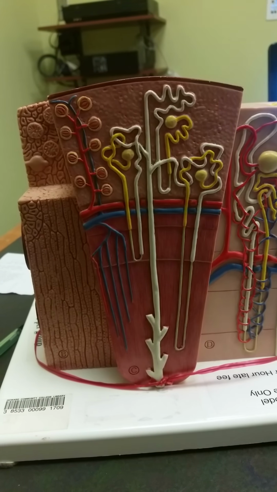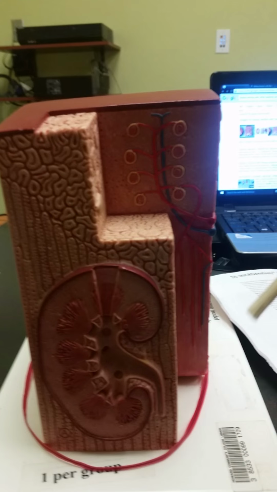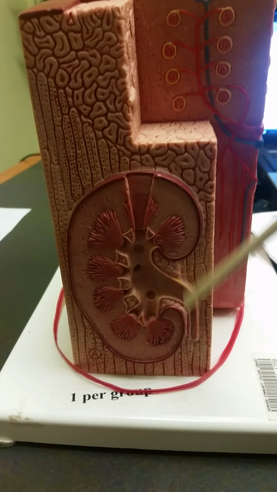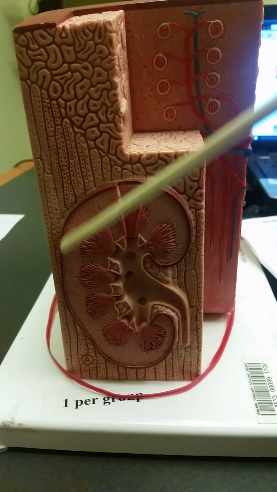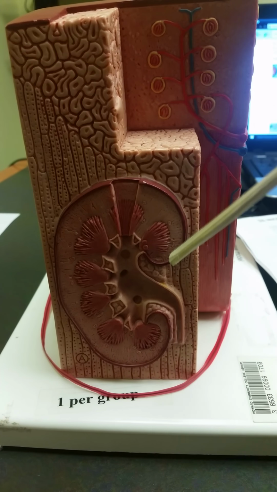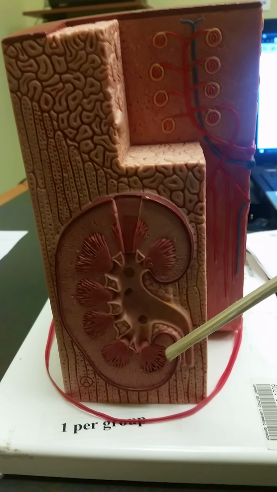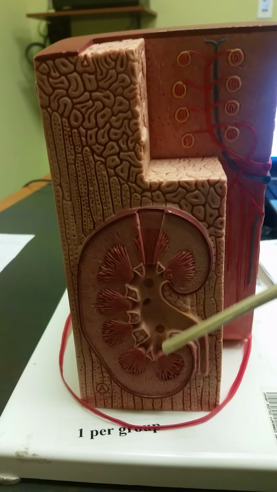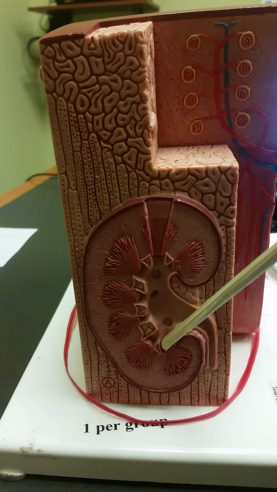This is the microanatomy of the kidney. We have here the renal cortex. The renal capsule is dark in color, then the renal cortex, the renal pyramid inside of the renal medulla. We have the major calyx, the minor.